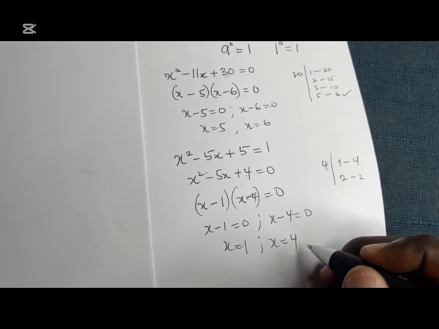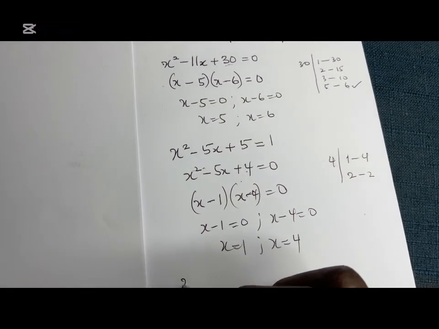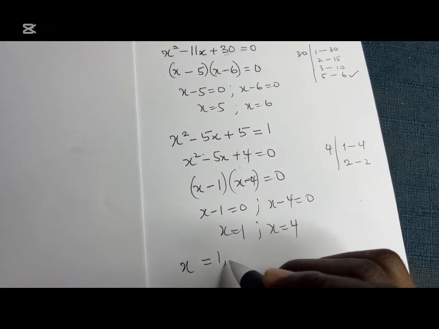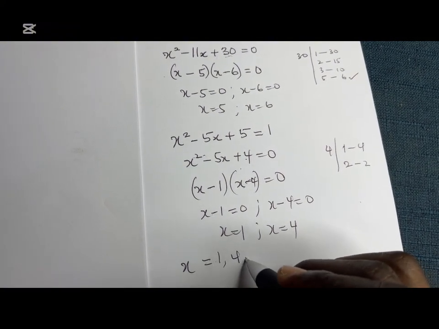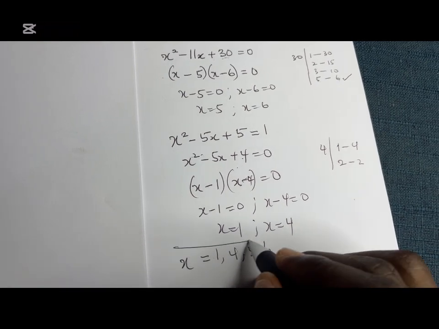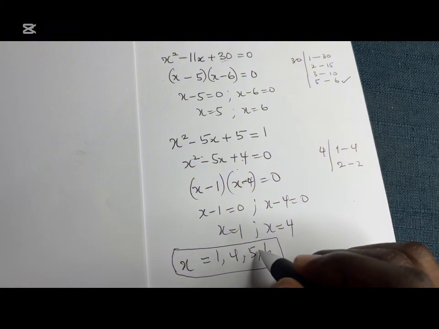So that means the values of x should be equal to 1, 4, 5, and 6. And that is it.